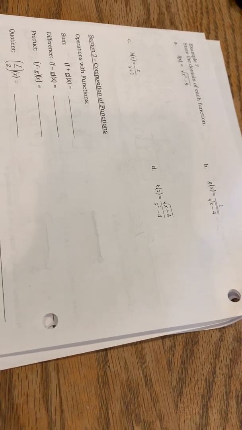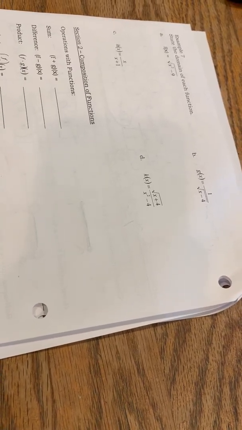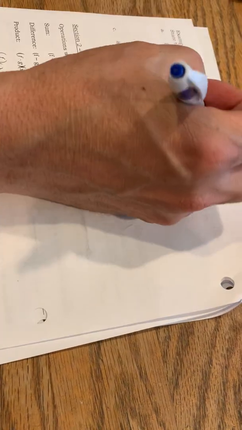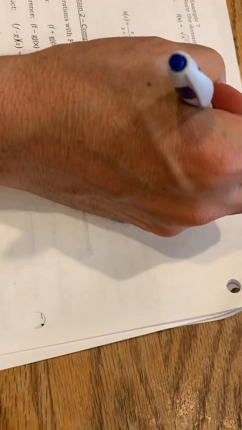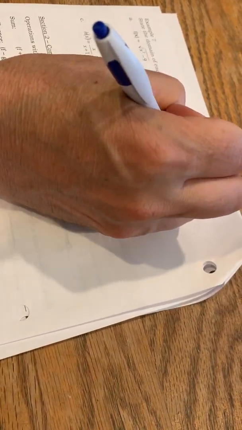Okay, this is page 4 from section 1.1 in the notes. It says find the domain of each function. I'm going to add these directions in interval notation. So the best way to find the domain, which are the x values, is to see what values work.